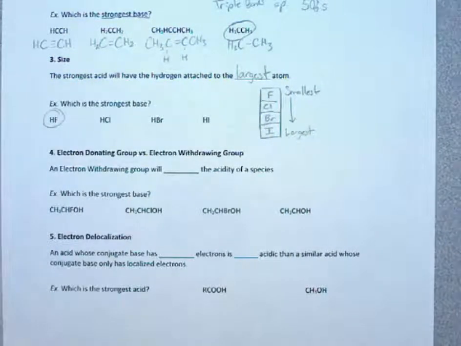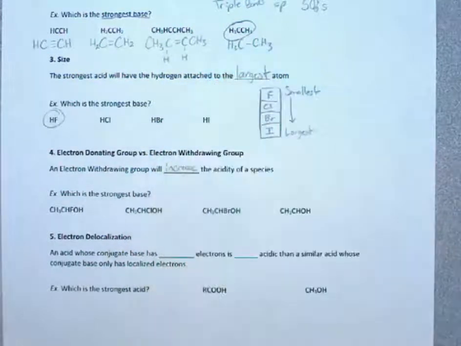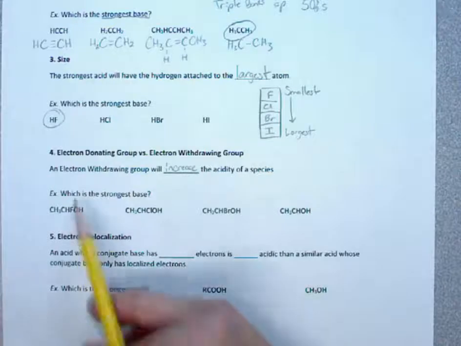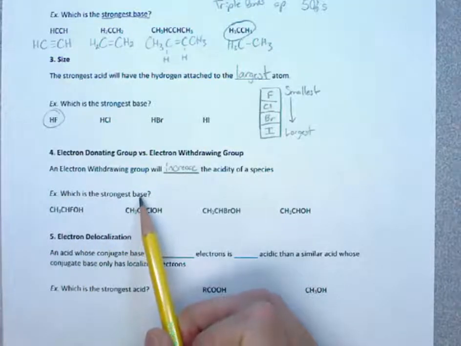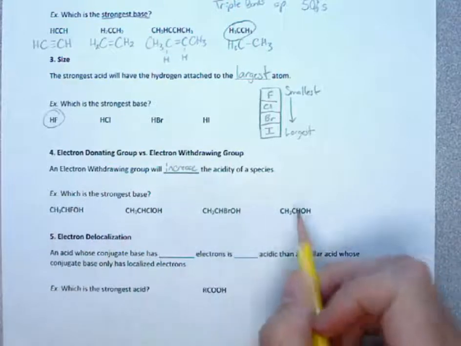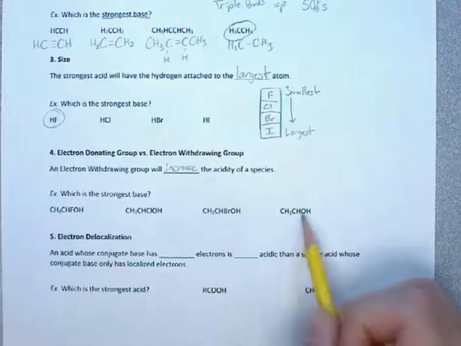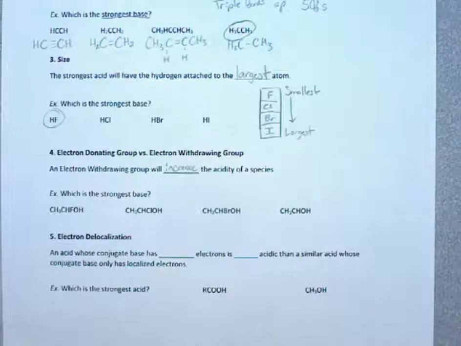So for electron donating and electron withdrawing, we have an electron withdrawing group will increase the acidity of a species. And conversely, an electron donating group will decrease the acidity. So for the strongest base, we have 4 alcohols, and these 3 have different halogens to them, and the last one does not have a halogen.